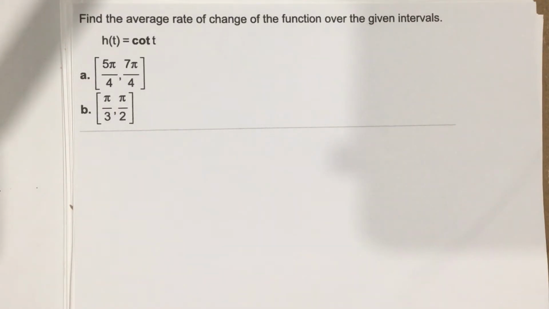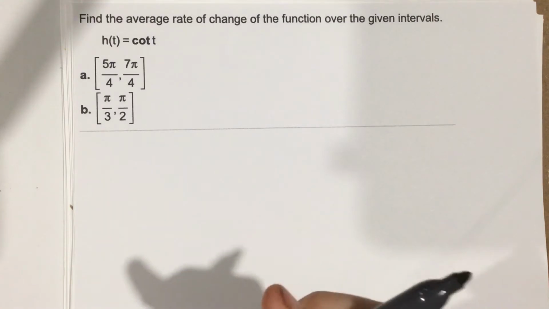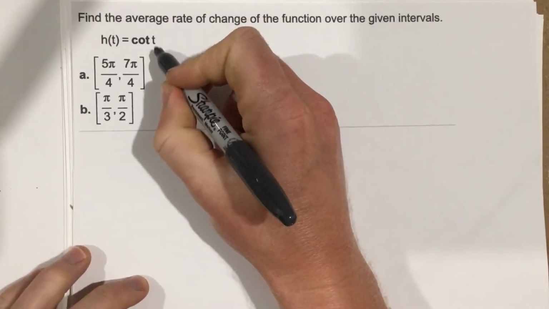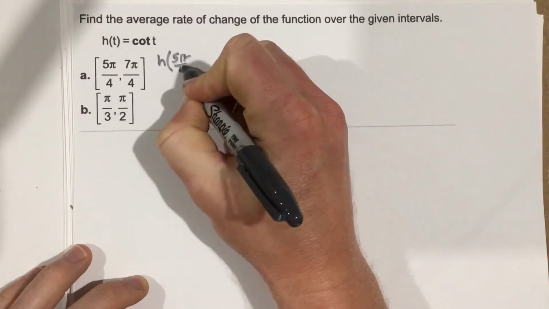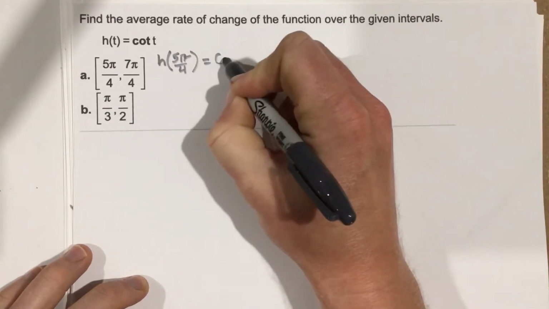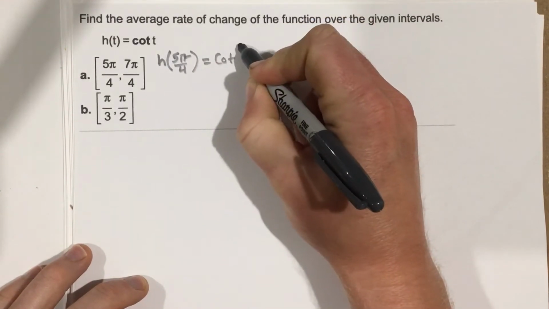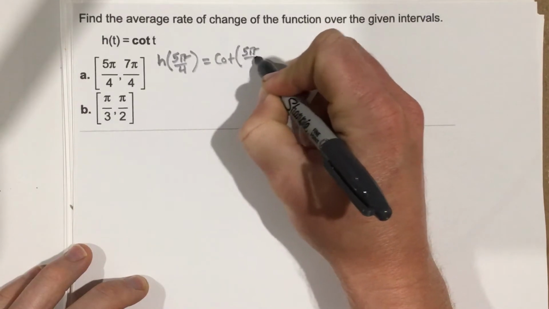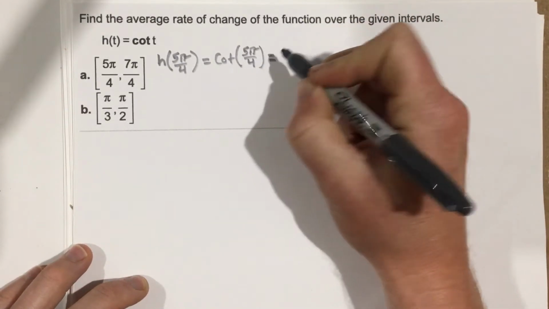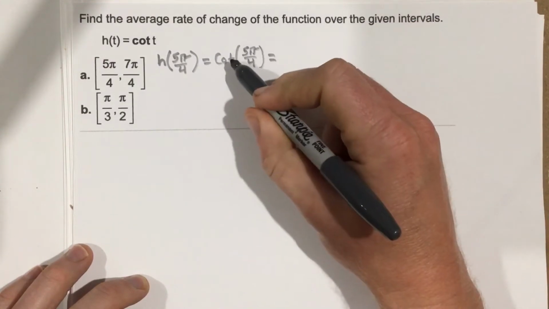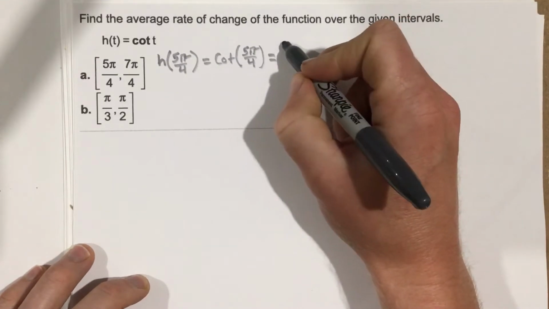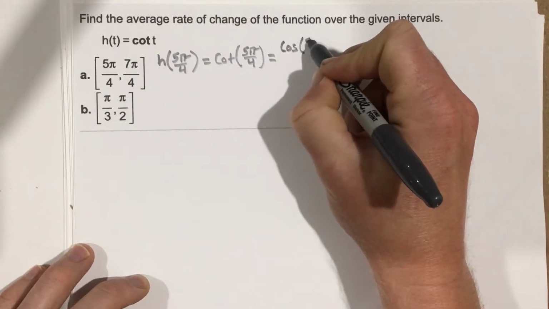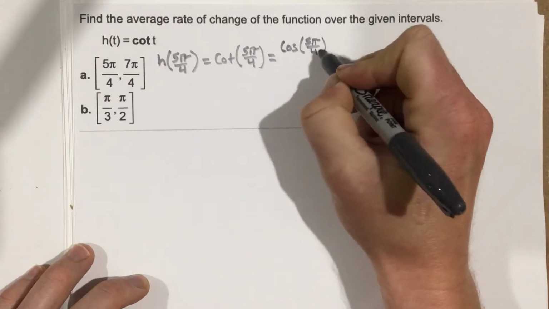So the first thing we need to do is find the output values for each function. So let's start by saying, we'll say h of 5 pi over 4 equals cotangent of 5 pi over 4. And remember that cotangent is cosine over sine. It's the inverse of tangent. And tangent we know is sine over cosine, so cotangent is cosine over sine.